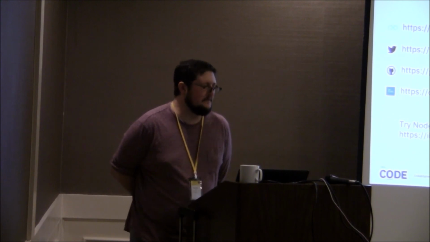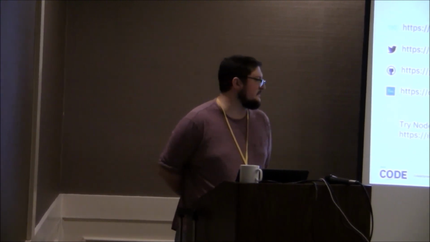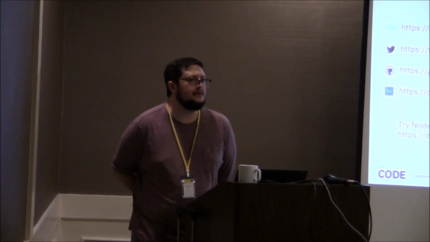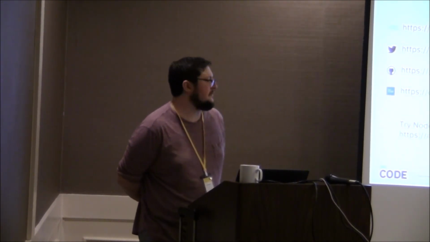This particular instance of Node-RED is running on some VM with 512 megs of RAM. I just bumped it up from the default 256 because why not? And it made it move faster. So, I mean, you can bump these servers up as large as you need them.